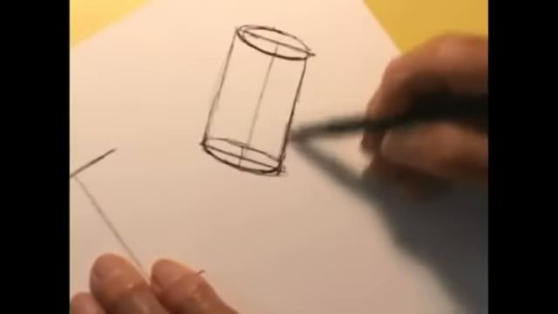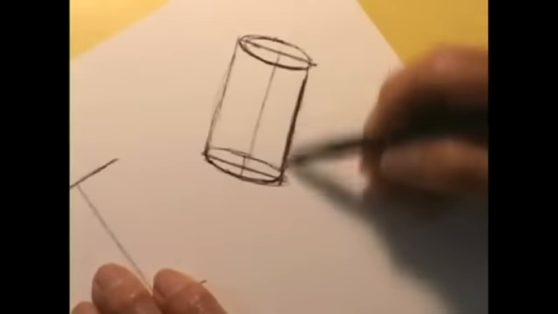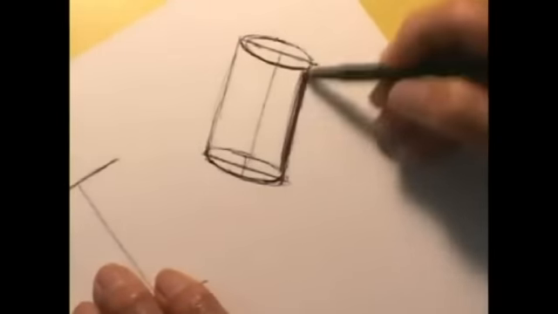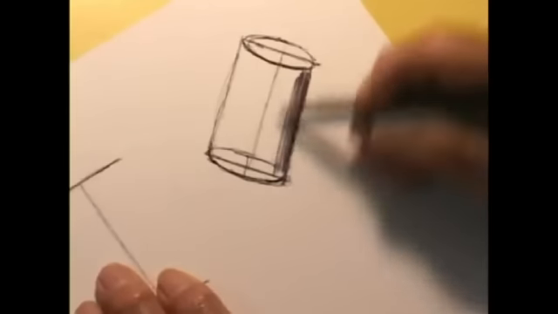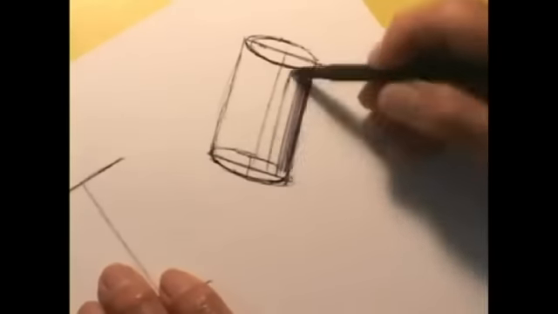Then when we shade it, we can either start dark and decrease the pressure as we go, so it's less intense. Then we skip a space and continue the process.